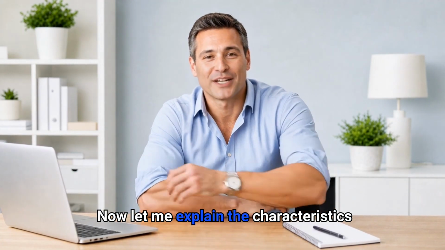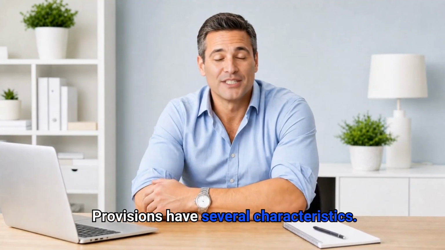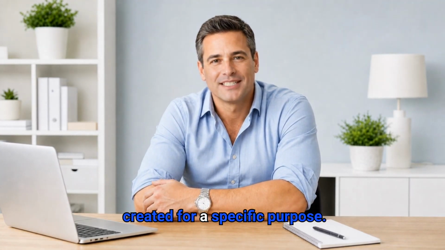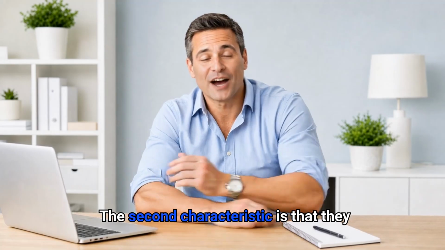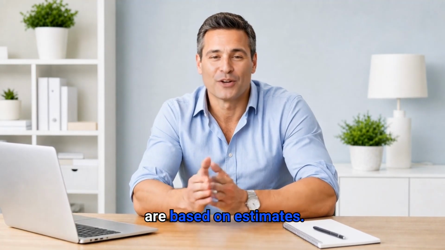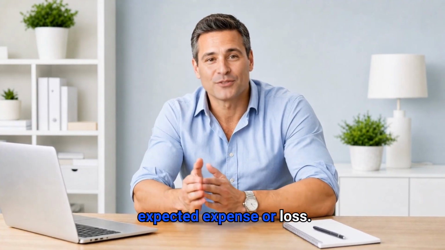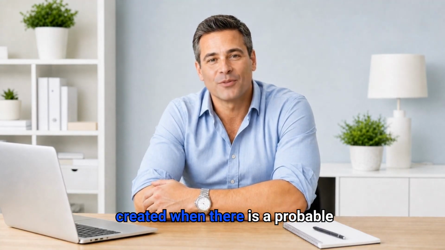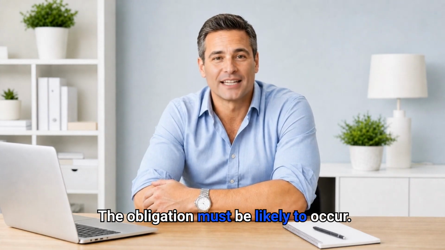Now, let me explain the characteristics of provisions. Provisions have several characteristics. The first characteristic is that they are created for a specific purpose. They are not general reserves. The second characteristic is that they are based on estimates. The amount is an estimate of the expected expense or loss. The third characteristic is that they are created when there is a probable obligation. The obligation must be likely to occur.